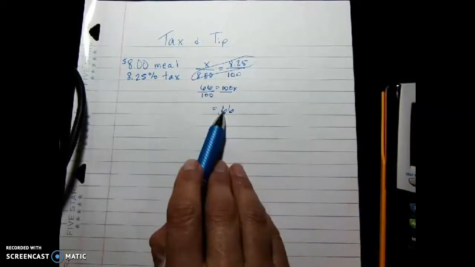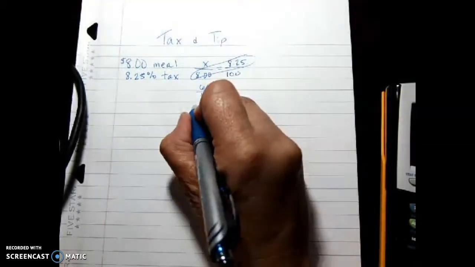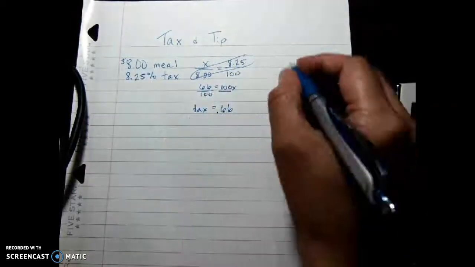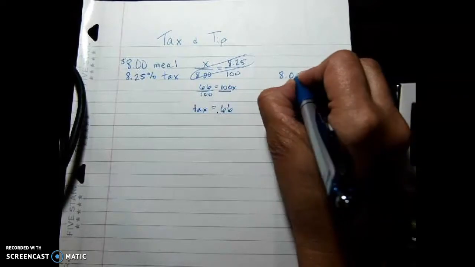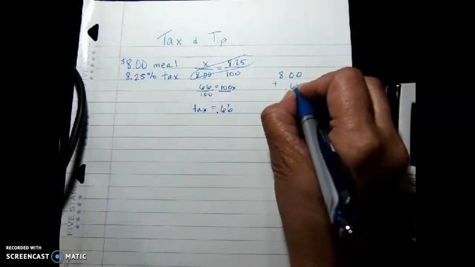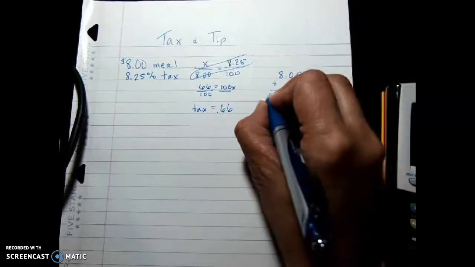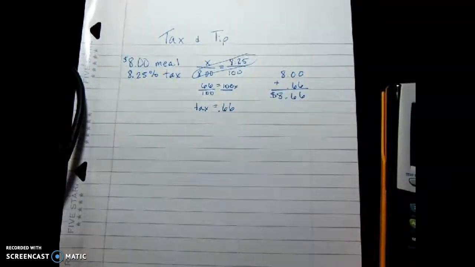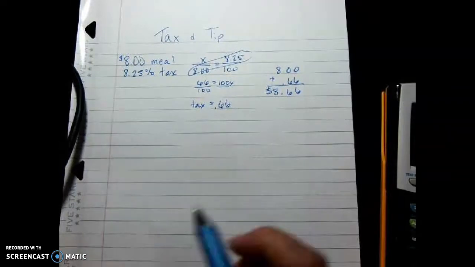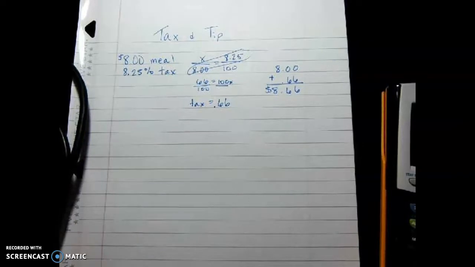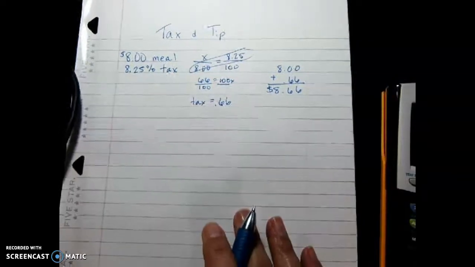Now, this is the tax which gets added to the meal. So $8 plus 66 cents is $8.66. So how much would you pay for the meal? $8.66. Now, in our answer choices, we are going to put the dollar sign to state that it's talking about money.